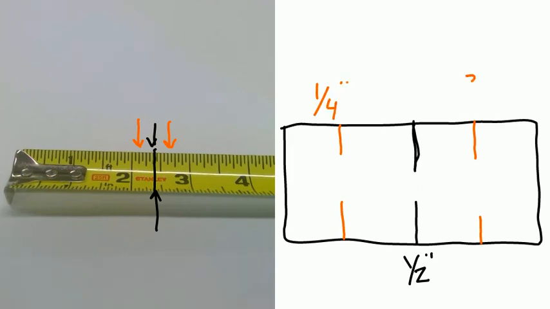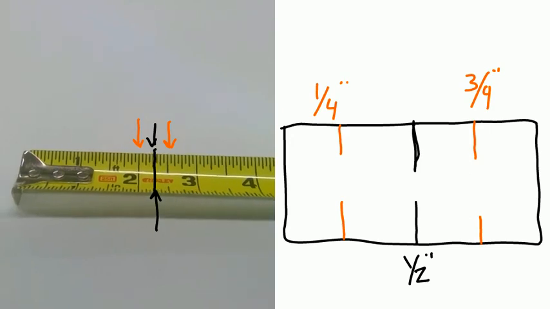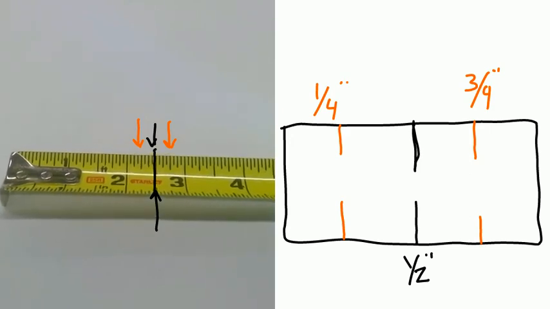And this is your 3/4 inch mark. So now that we have those down, those are the big ones. Again, here's your 1/4, your half, and then your 3/4.